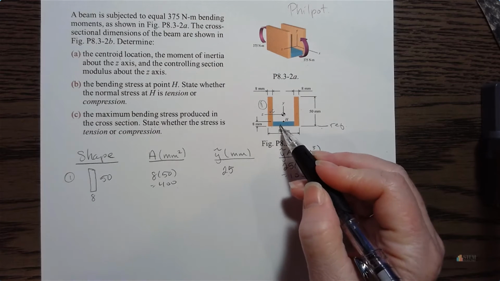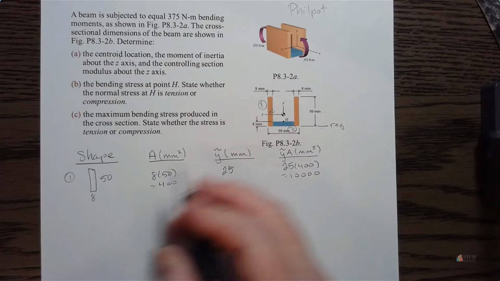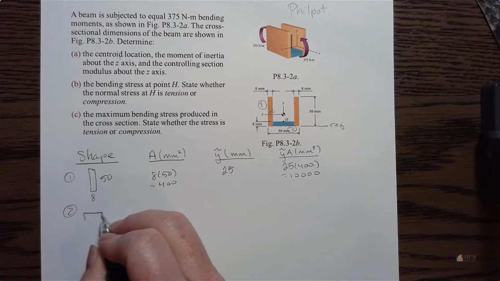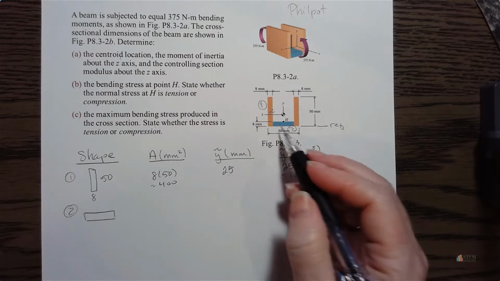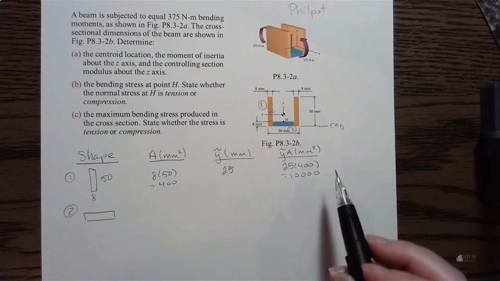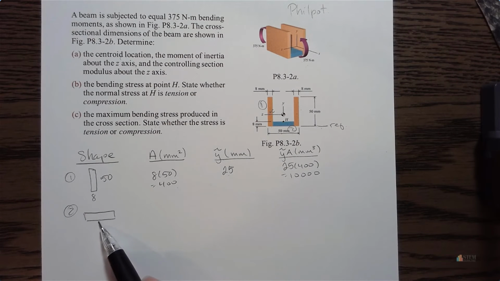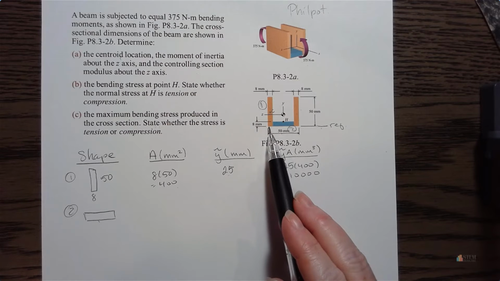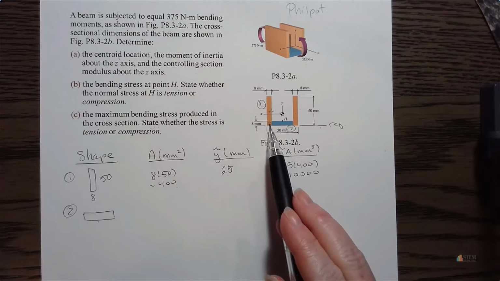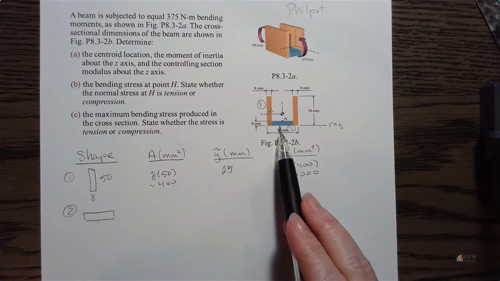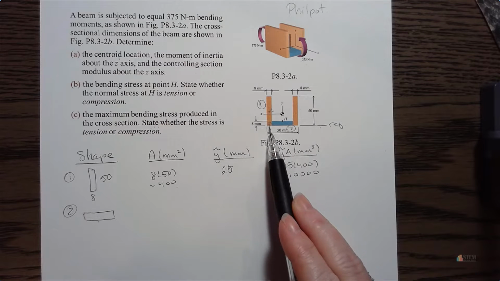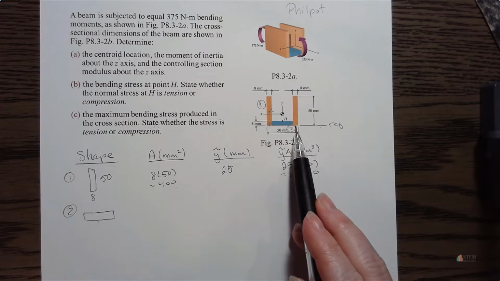Now let's go down to this bottom one. Let's call it section 2. So we have that blue region. Now this one's kind of tricky. Don't go ahead and put 50 here, because it's not 50, because we already included this region up here. So we need to take off 8 millimeters for this one, 8 millimeters for that one.